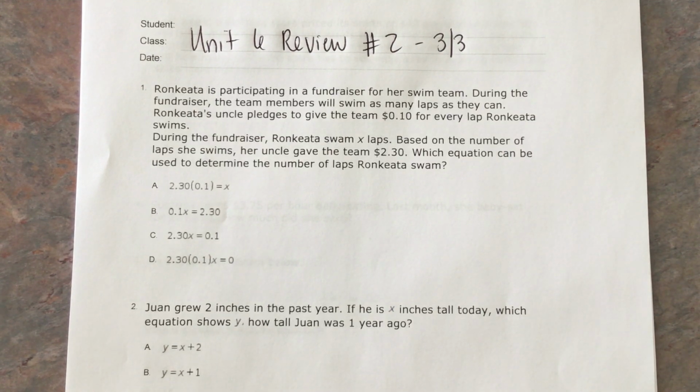Ronquita is participating in a fundraiser for her swim team. During the fundraiser, the team members will swim as many laps as they can. Ronquita's uncle pledged to give the team 10 cents for every lap Ronquita swims. During the fundraiser, Ronquita swam X laps. Based on the number of laps she swims, her uncle gives the team $2.30. Which equation can be used to determine the number of laps Ronquita swims?